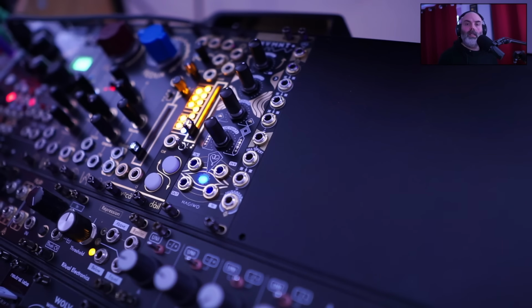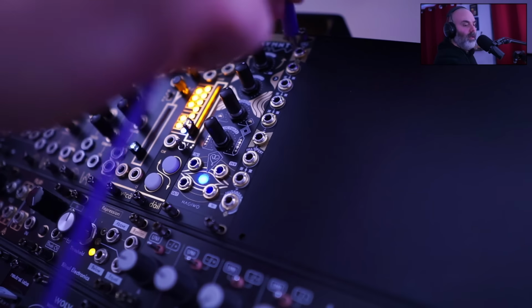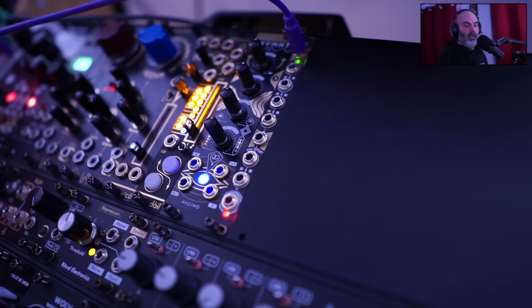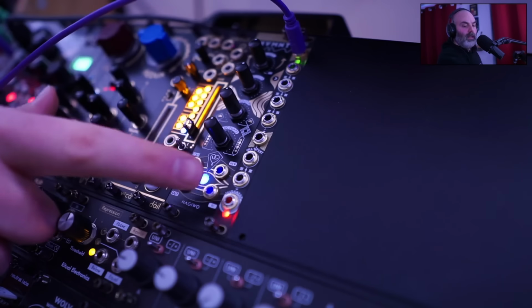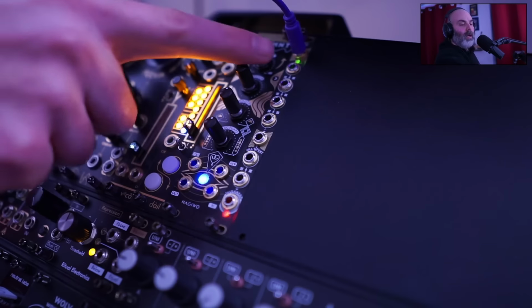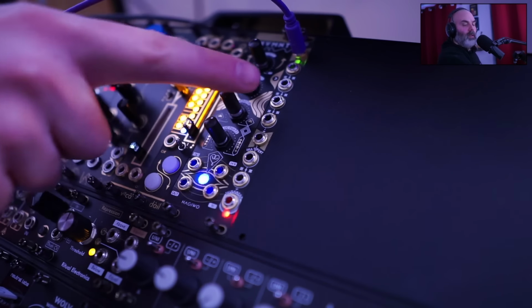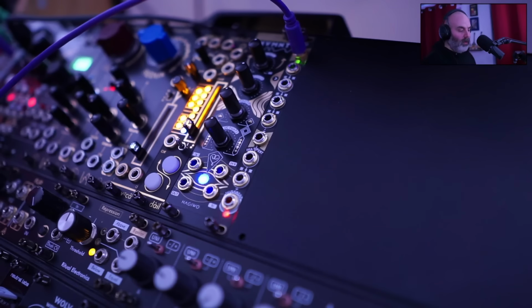A common signal you might want to get copies of or send around your patch is a clock signal, if you want to sync different modules or run multiple sequences. I'm going to send my clock right to the MULTVERT. Already you can see that we get a signal. It has also LEDs, and now we get copies of this clock that we can send around the patch.